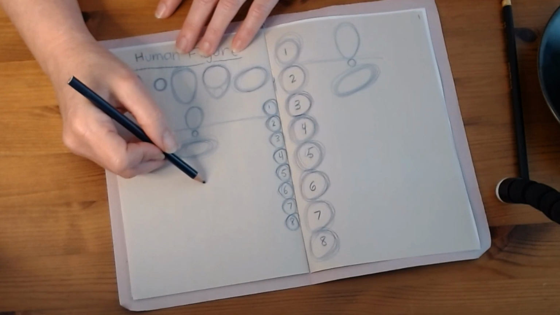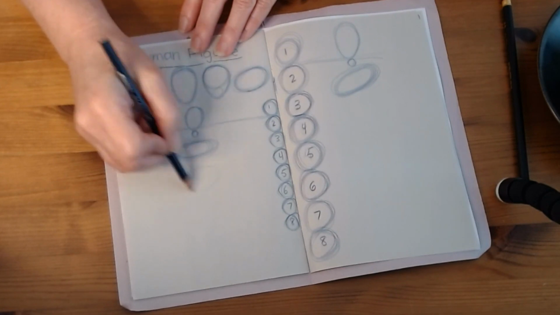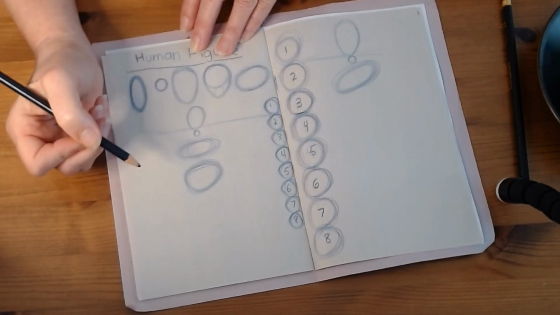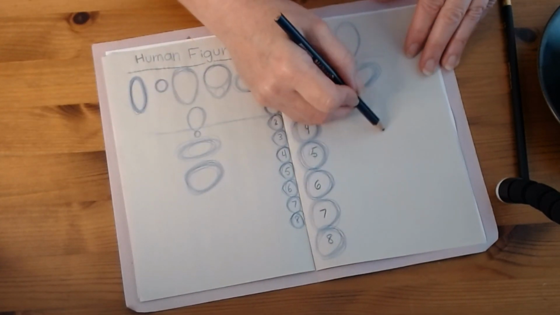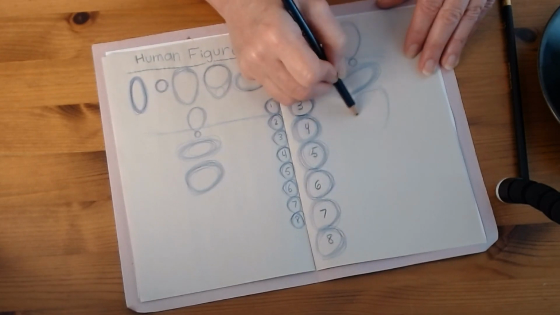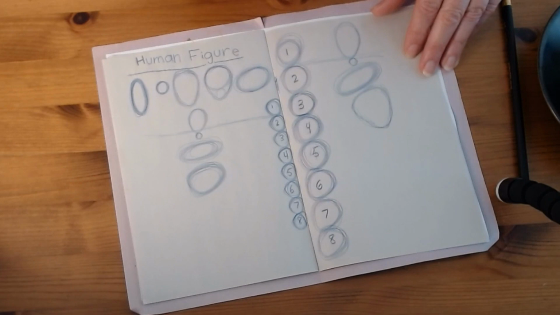And you can actually do it. You can do a variety of ones. You can do another oval like that. Or you can do a sort of rounded, sort of another sort of head shape oval. It makes different shaped bodies.